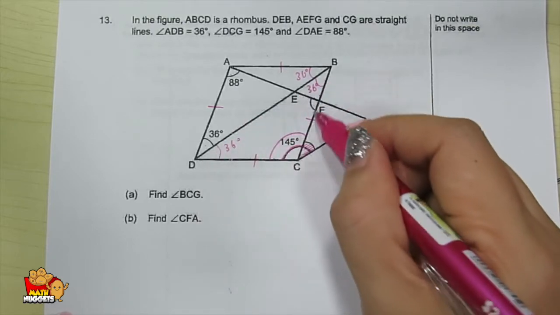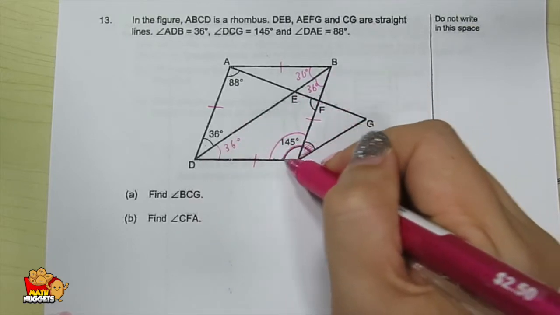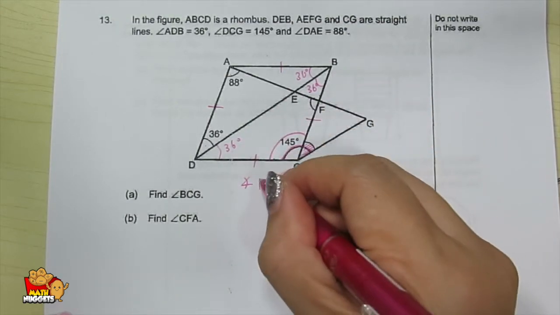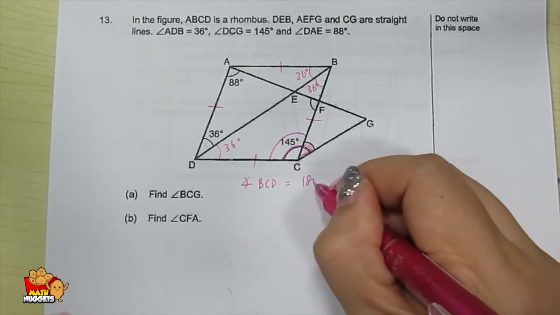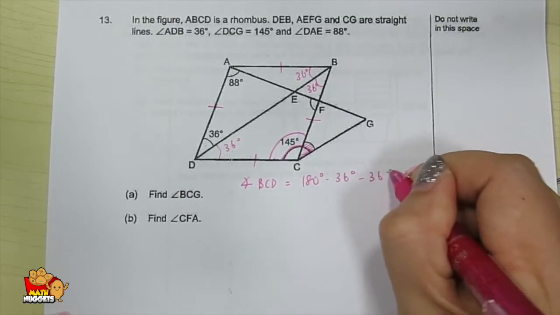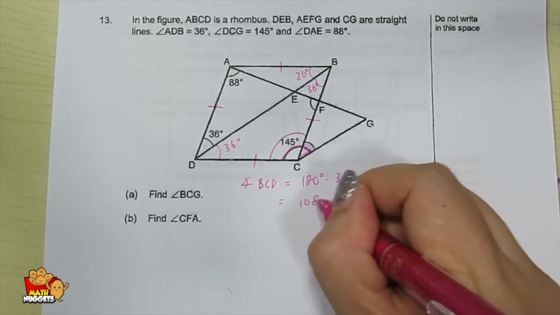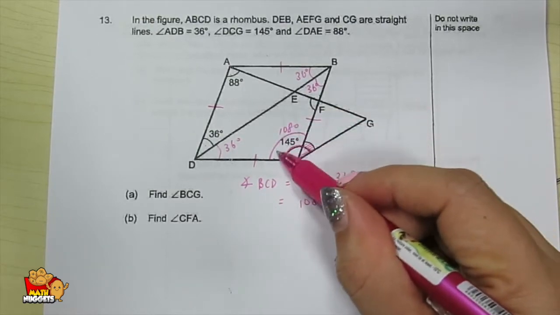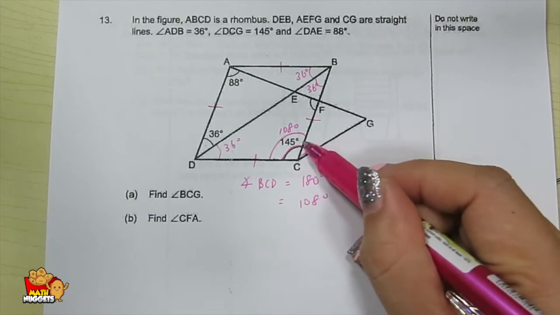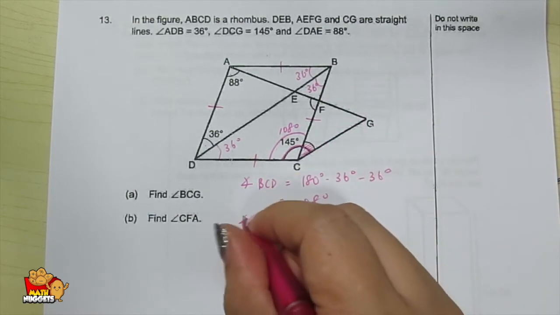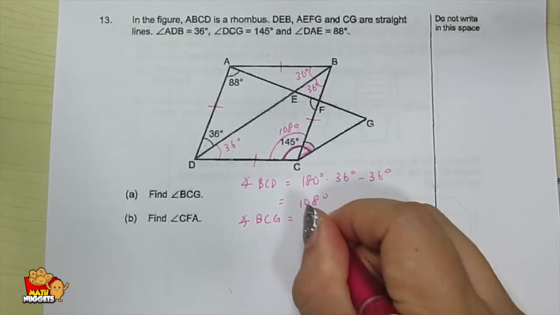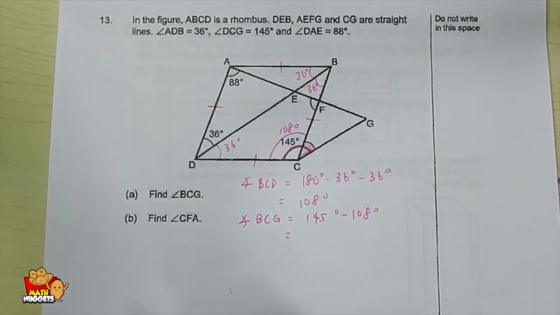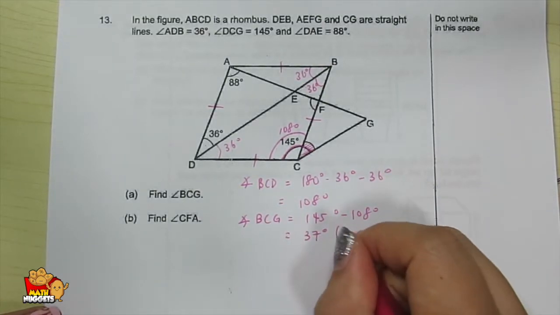Remember angles in a triangle make up 180 degrees. So this one would be BCD. Angle BCD is equal to 180 minus 36 minus 36. So that's 108 degrees. So if I know that this is 108 and this is 145, I can find angle BCG, which is part A. Angle BCG is 145 minus 108, 37 degrees. That's for part A.